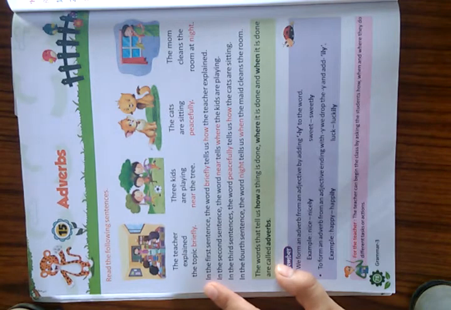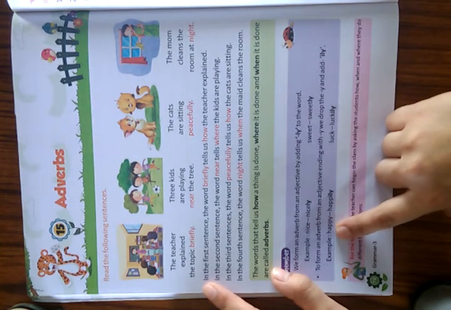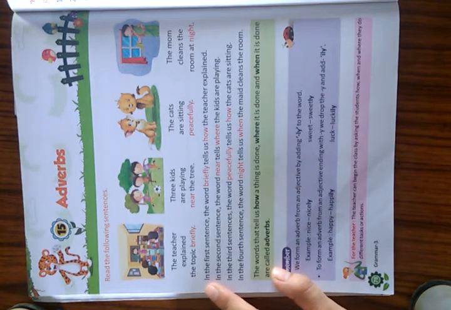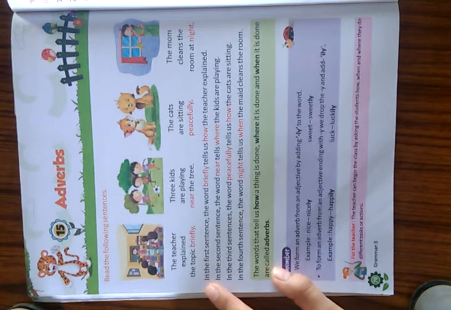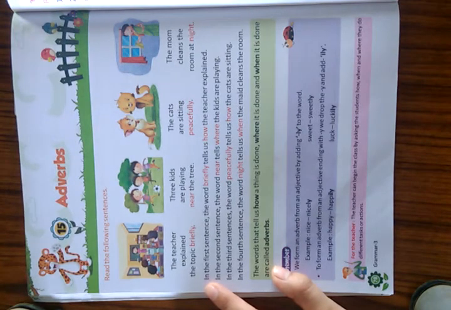Some of the adjectives, for example, the first one is nice. The second example given is happy. How is the girl? She is happy. How is your mood? My mood is happy, no? Because that is the way you describe yourself, the noun, the pronoun. Here also happy is an adjective. Happy means khush hona, na? Whenever you are happy, another person will describe you as a happy person, no?